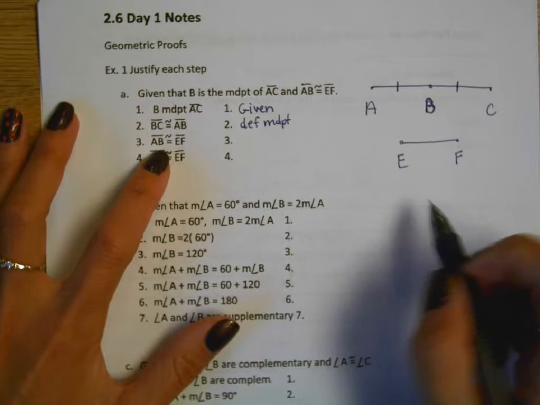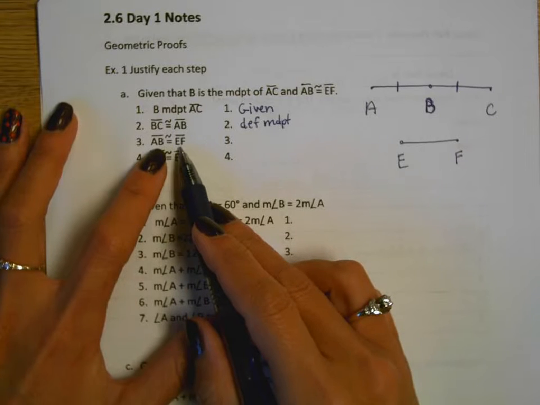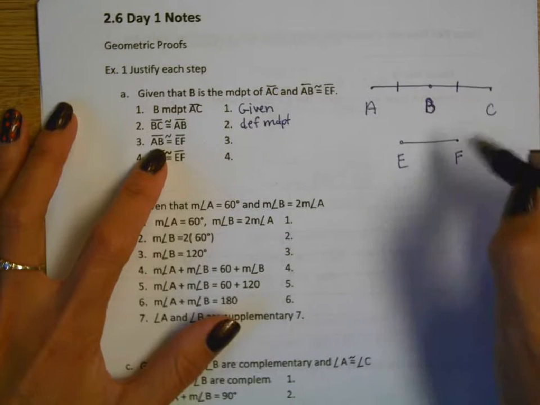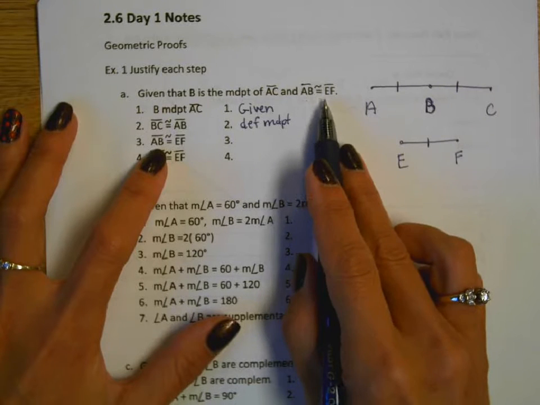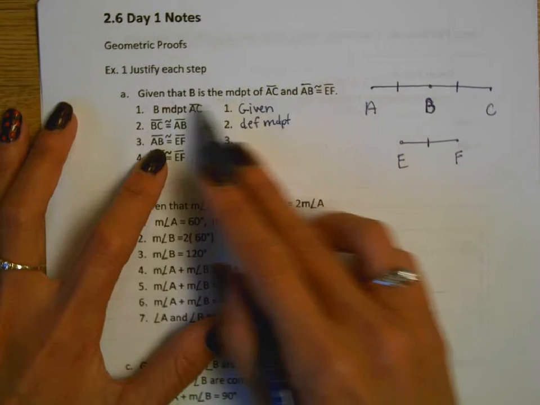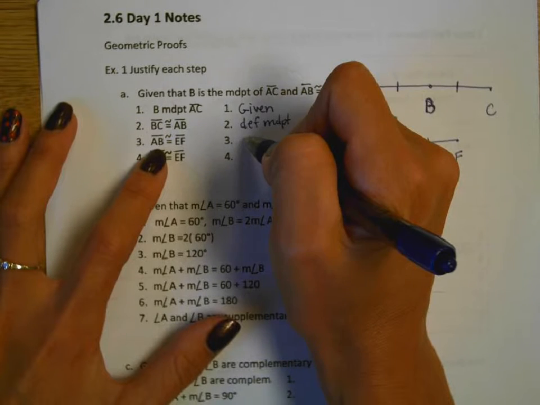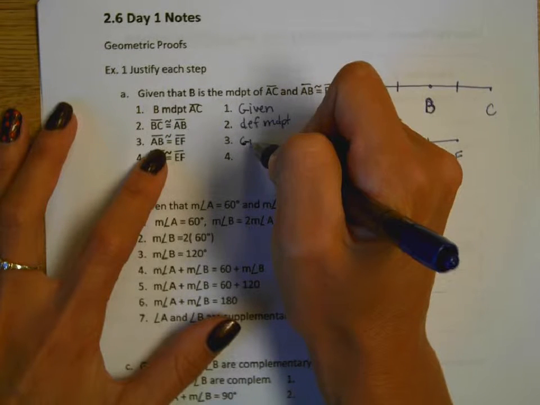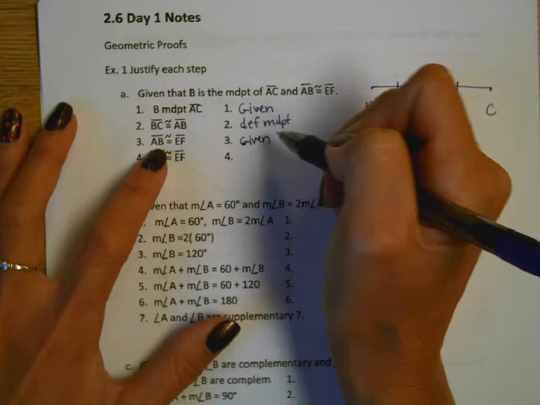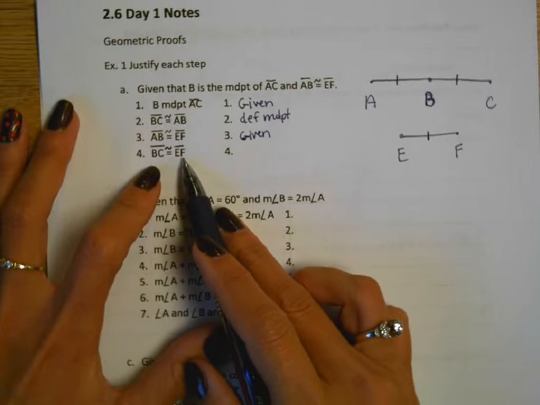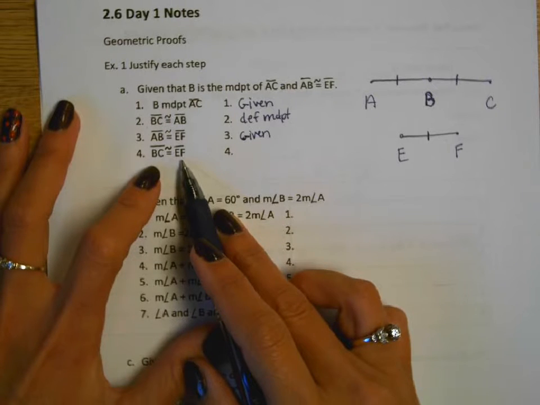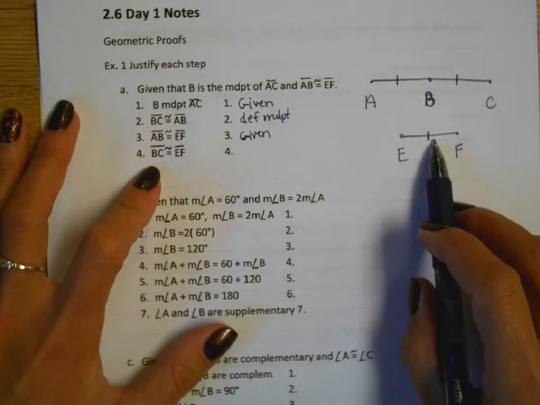Okay. What allows me to say that AB is congruent to EF? That was up in the given also. They gave me two pieces of information. So given AB is congruent to EF, that's given. And then BC is congruent to EF. How can I say BC is congruent to EF?